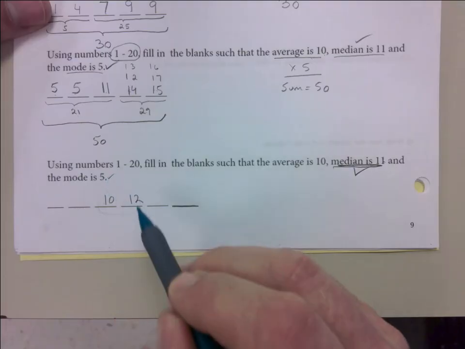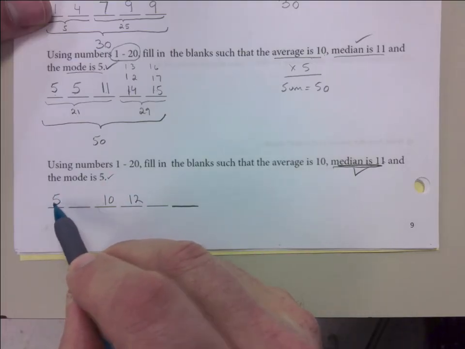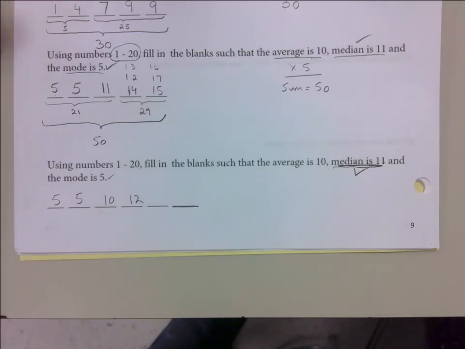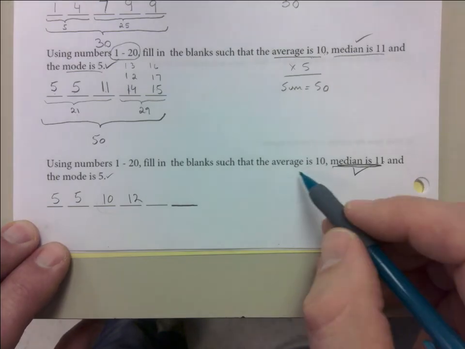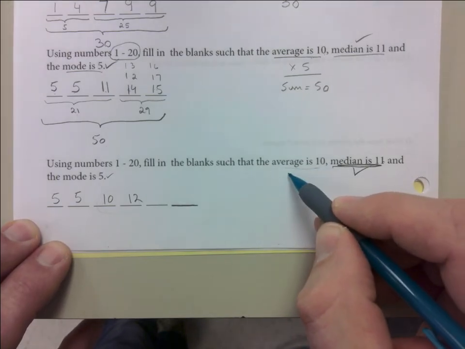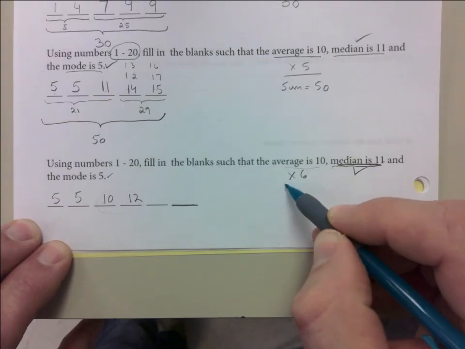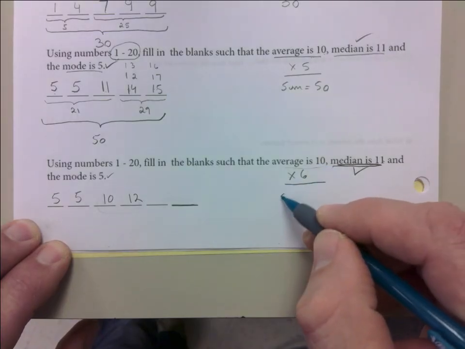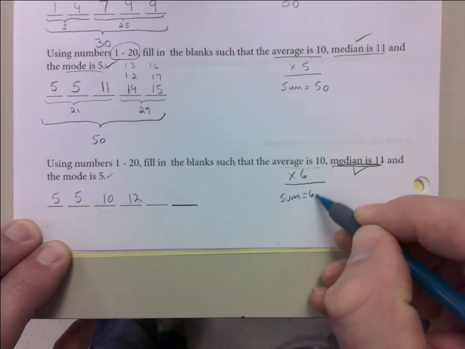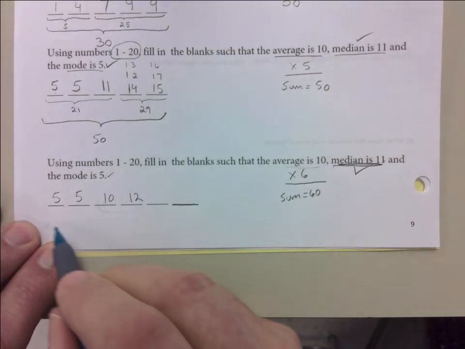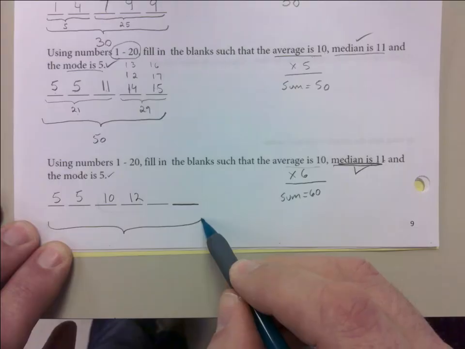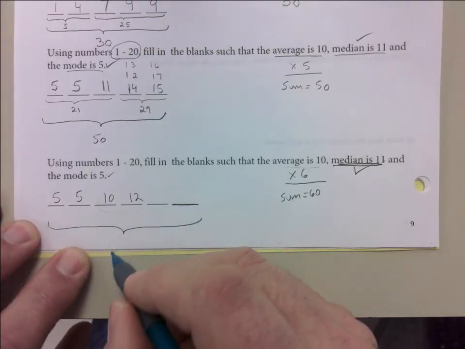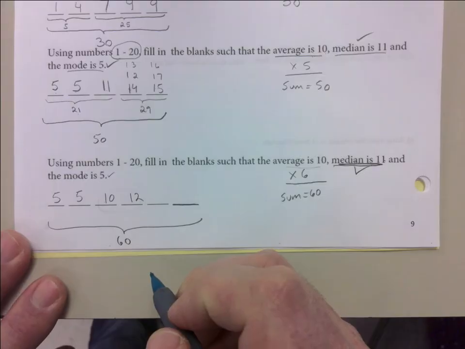Your mode is 5. So I'm going to go 5 and 5 here. Check. Now I need to find the rest. Average is supposed to be 10. So if I go times 6, I have a sum of 60. That's what I'm looking for. So all 6 of them add up to 60 for me to get the average.